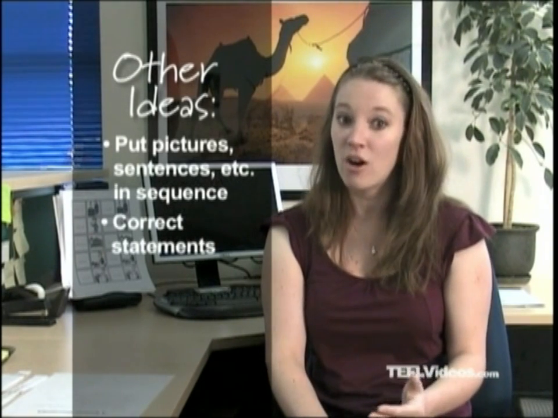Correct the statements, for example, students have the incorrect dialogue and have to correct it as they listen. Draw what's happening in the listening. Whichever activity you choose to practice receptive skills with your students, be sure to give them multiple opportunities to read or listen so that they can practice without the anxiety of having to get it right on the first try.